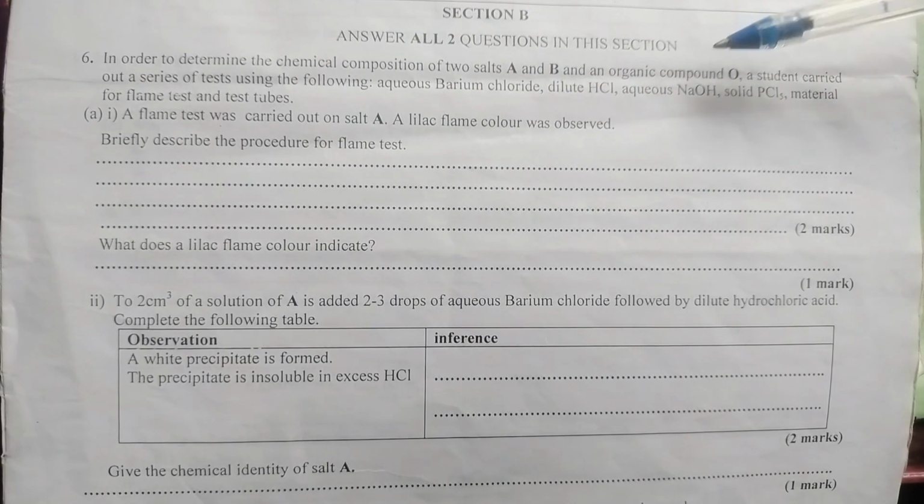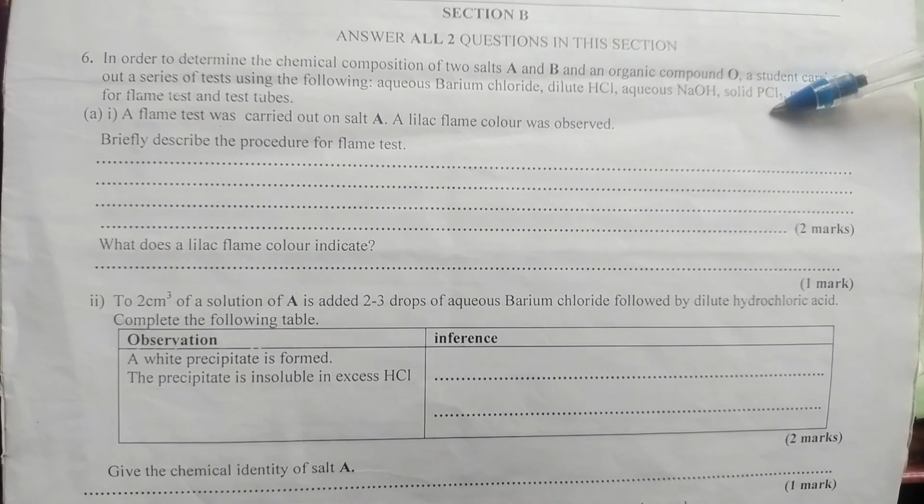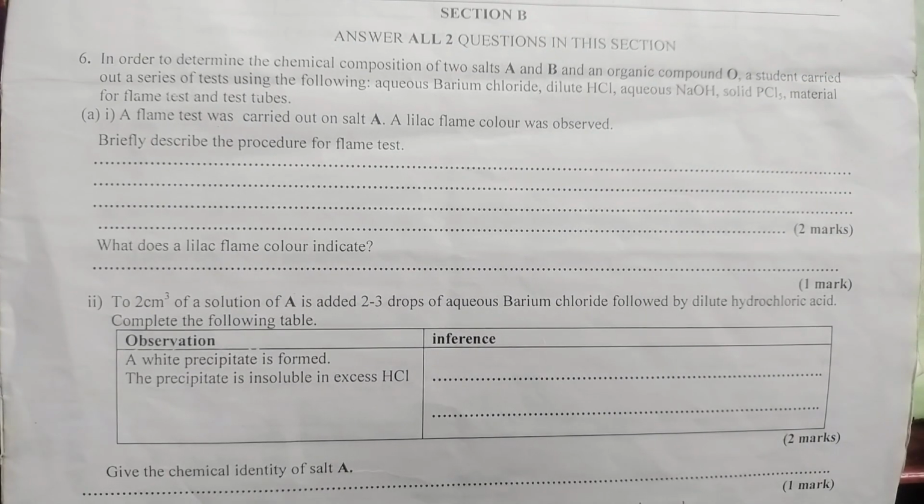Dilute hydrochloric acid, aqueous sodium hydroxide, solid PCl5. This PCl5 is used to test for the presence of organic compound. And materials for flame test as usual. A flame test was carried out on salt A. A lilac flame color was observed. Briefly describe the procedure for flame test. We have a video on that. Please watch it. What does a lilac flame color indicate? Lilac flame color indicates the presence of the potassium ion.